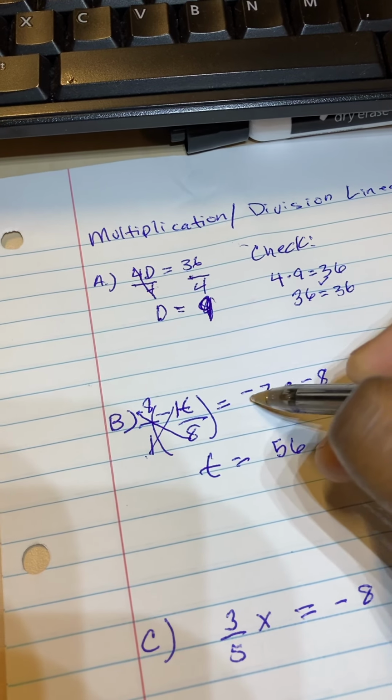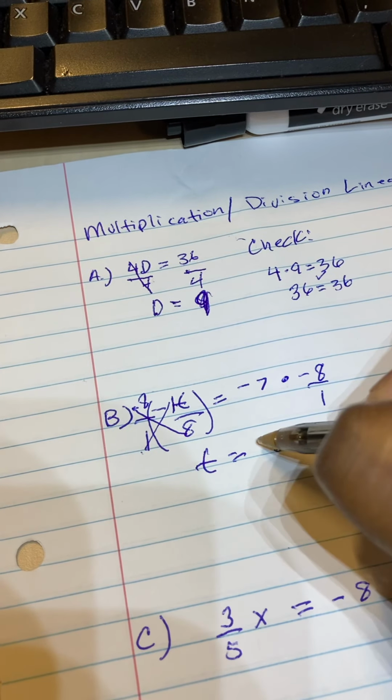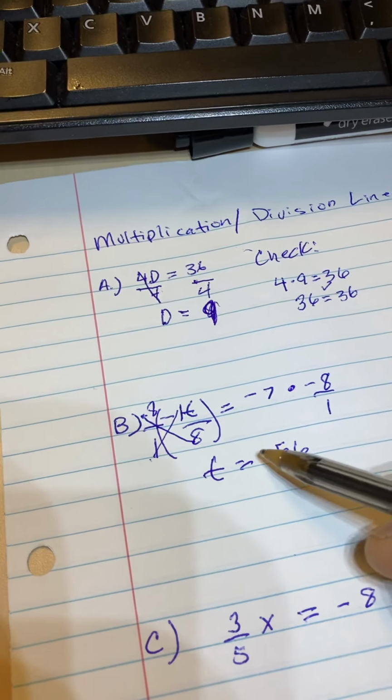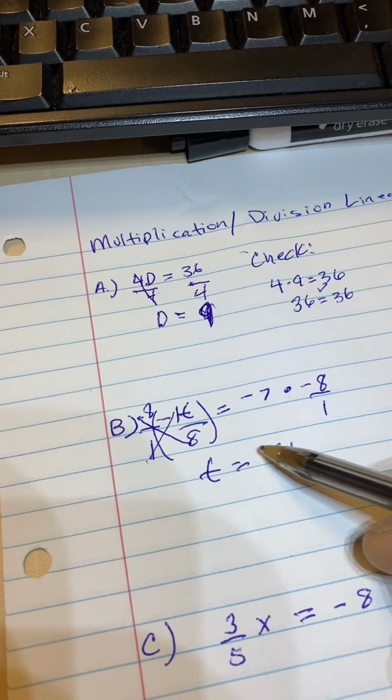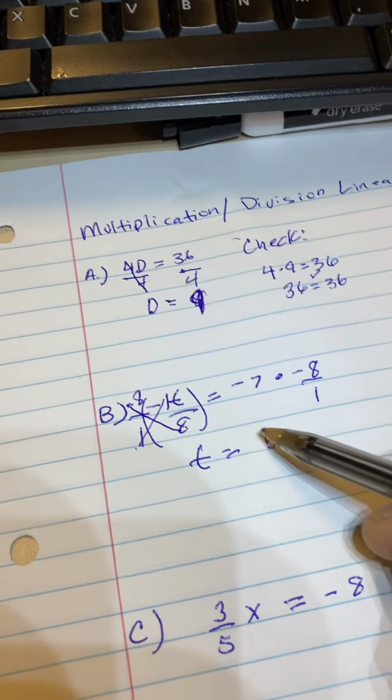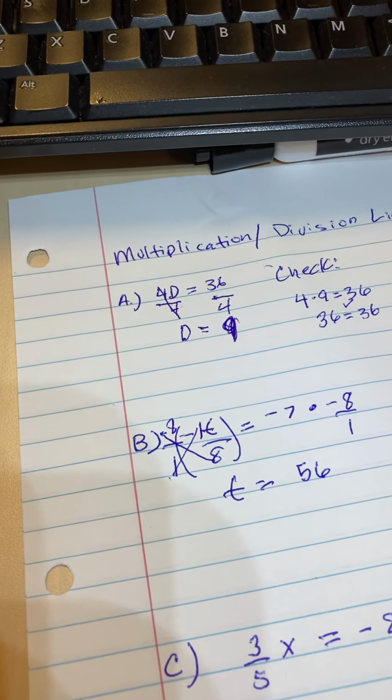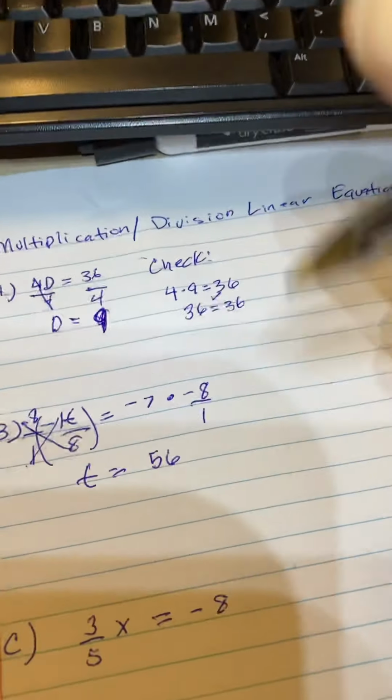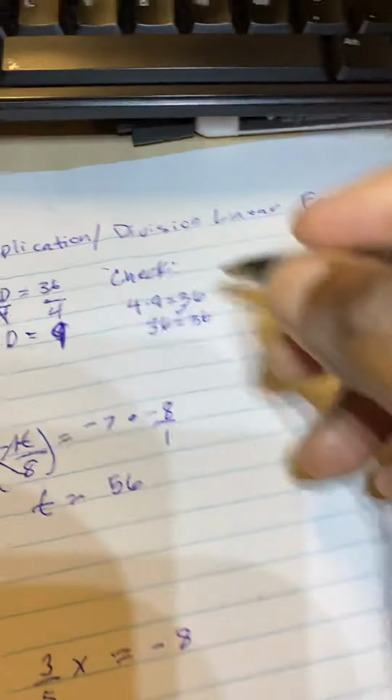Now I deal with my integers. A negative times a negative will be a positive. But remember, in high school, we don't have to put that plus sign. We just leave it with nothing right there. It's understood that there's a plus sign right there. Okay? And you could check it the same way.